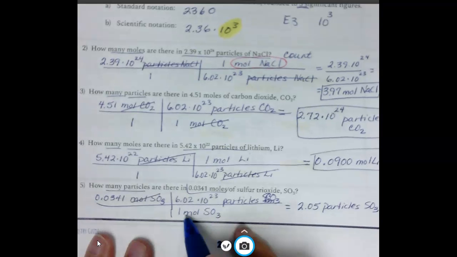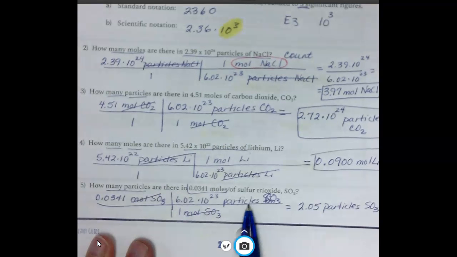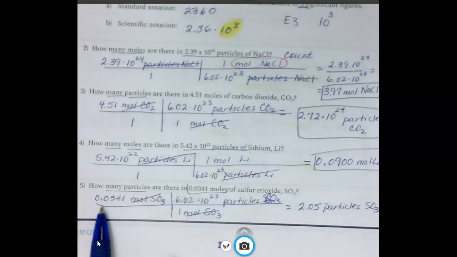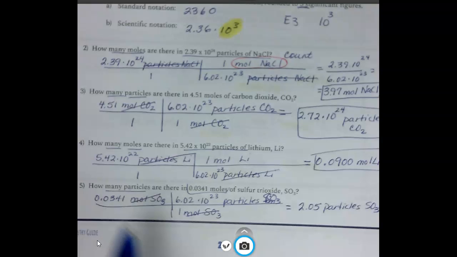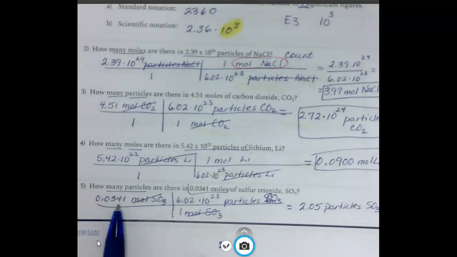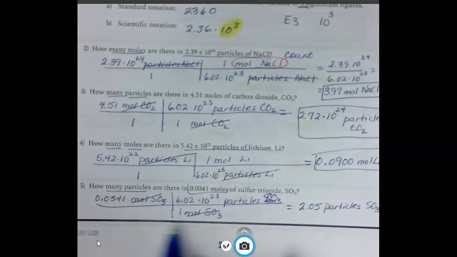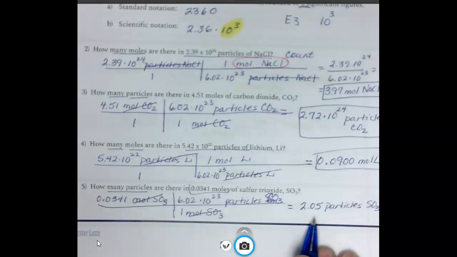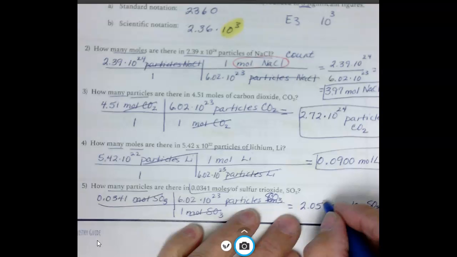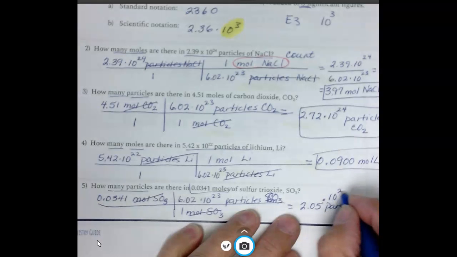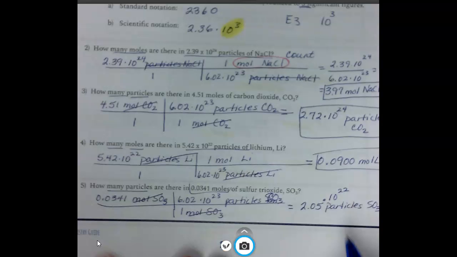Okay, so just to finish out this problem then, remember your moles of sulfur trioxide cancel out. We're left with particles of sulfur trioxide. When I took the 0.0341 and multiplied it across, I got 2.05. Oops, I left out my exponent, times 10 to the 22, with all the confusion here. There we go. So final answer.